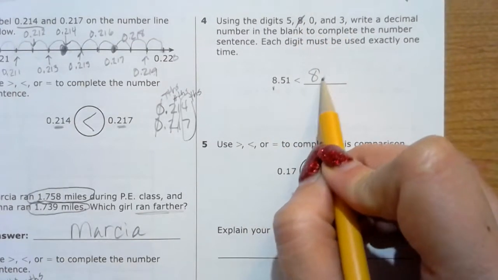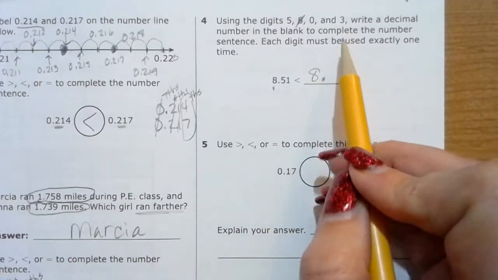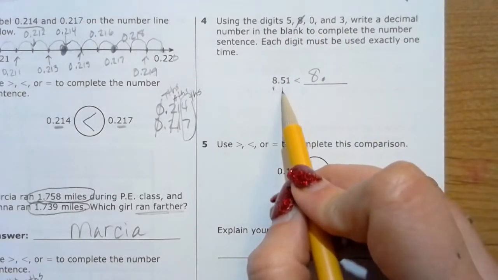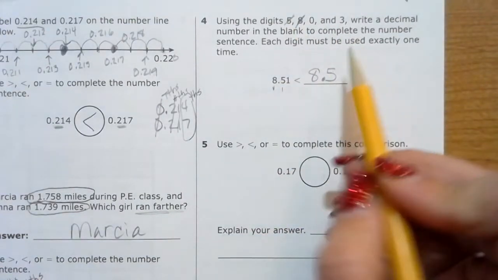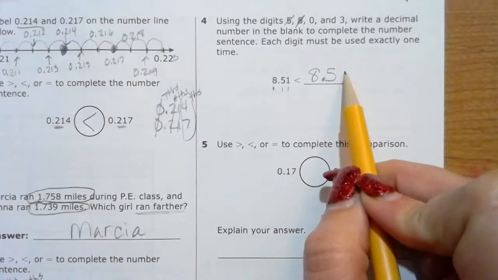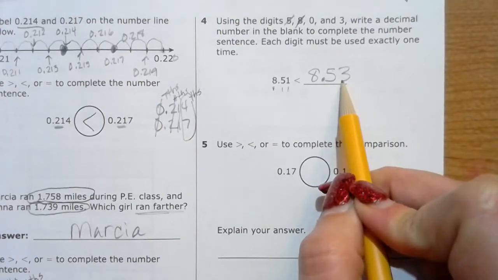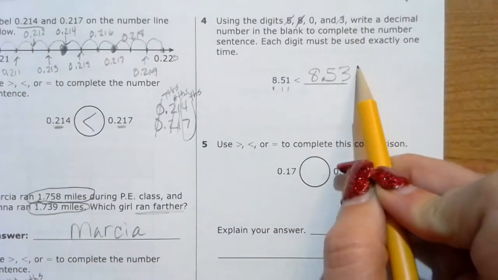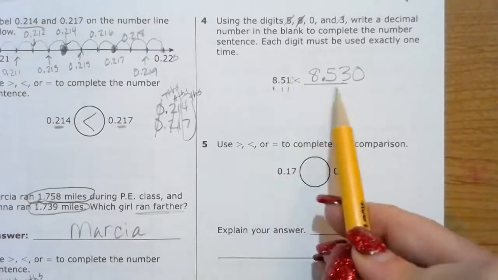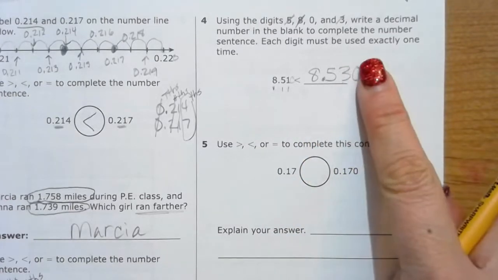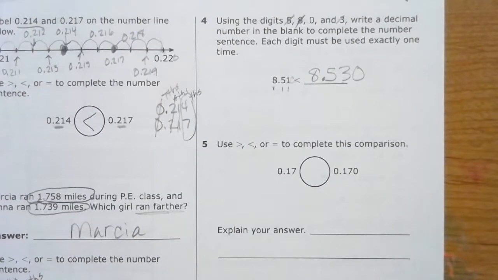And then I know, hey, it's going to be bigger. So is a 5, a 0, or 3 going to make that bigger? Well, the 5 will make it equal. Okay. Then I have a 1. If I put the 0 there, will this number be greater? No, I have to use the 3 there. Then I can put the 0, because I could put the 0 back here and see how this number, $8.53, would be greater than $8.51 if that was money.